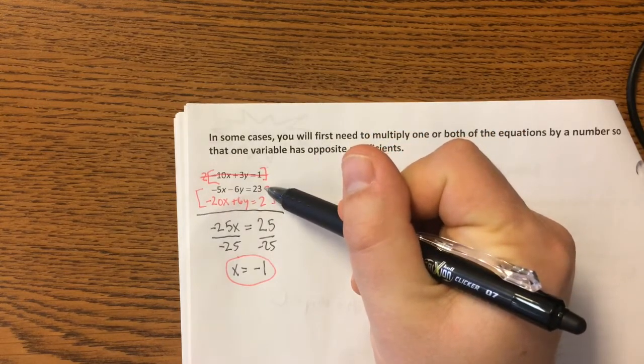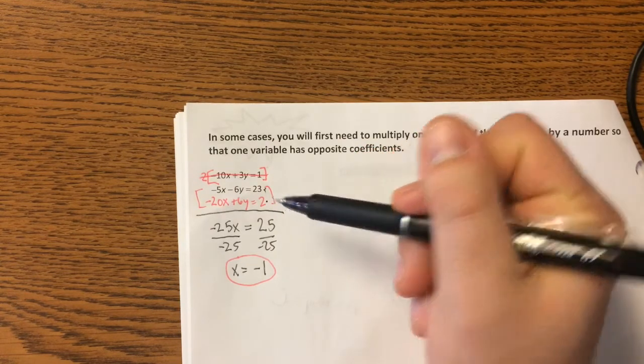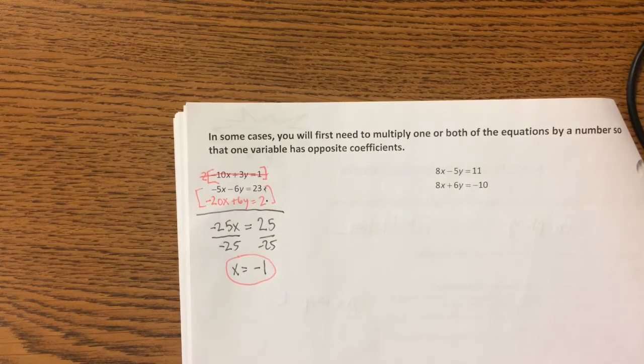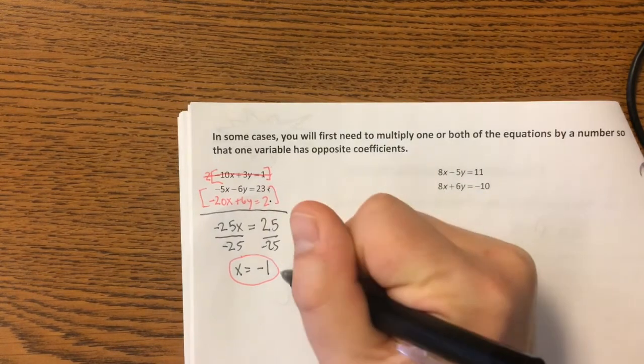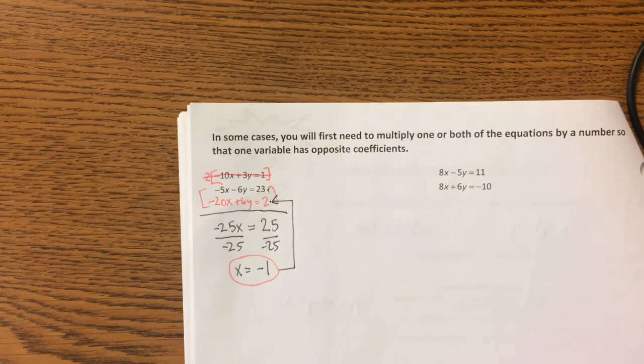Would y'all rather plug it into this one or this one? First one or the second one? It doesn't really matter. You just got to pick one. The second one? All right. So I'm going to plug it in right there.